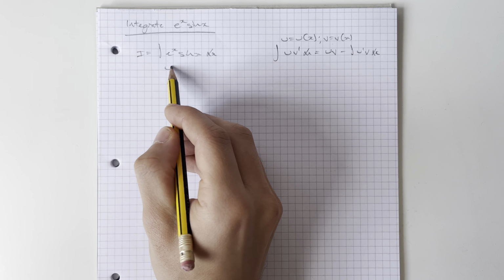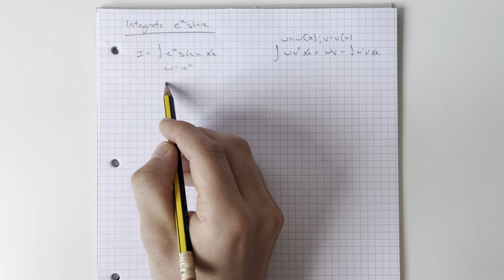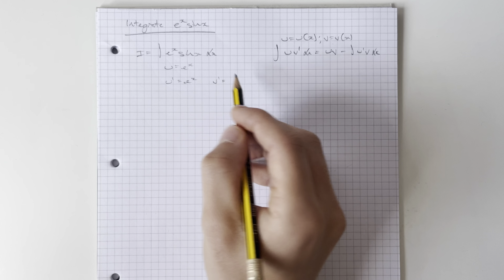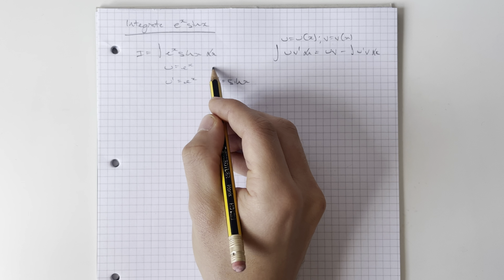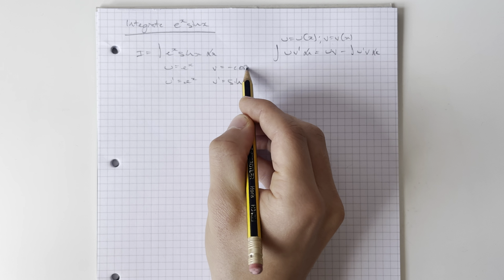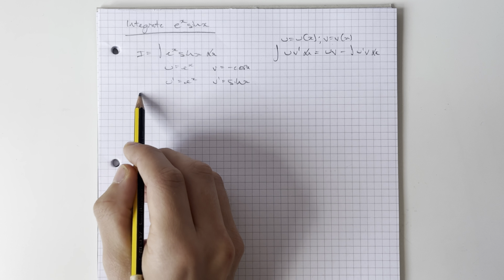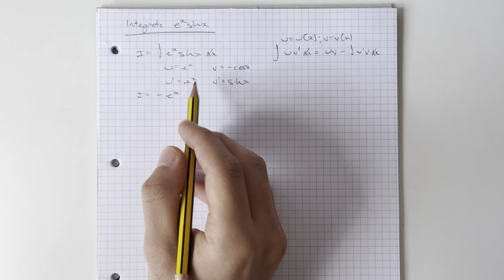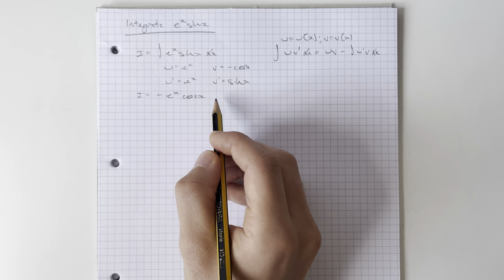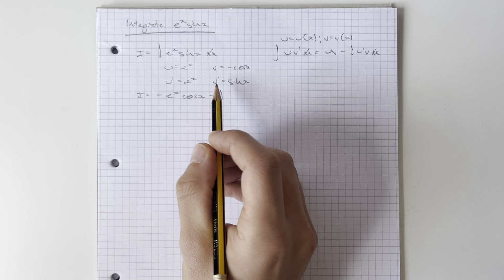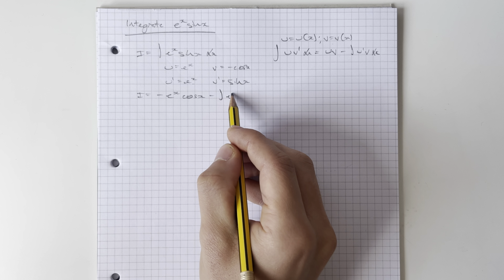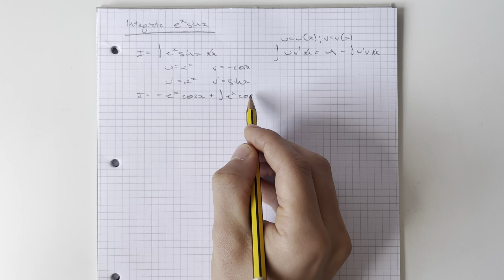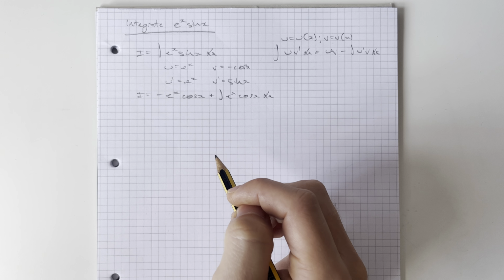So let's do that. We'll say that u is e to the x, and u dash therefore is e to the x as well. And if v dash is equal to sine of x, then v is equal to minus cosine of x. So plugging this in, our original integral is going to be equal to u times v, so minus e to the x cosine of x, take away the integral of u dash v, so e to the x times minus cosine of x. The minus we can bring to the front and turn it into a plus: e to the x cosine of x, all with respect to x still.